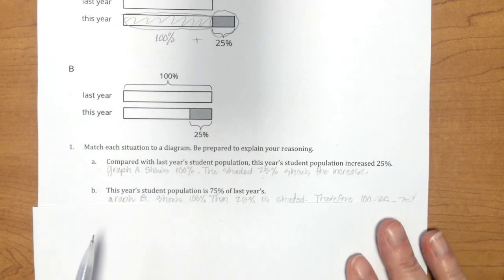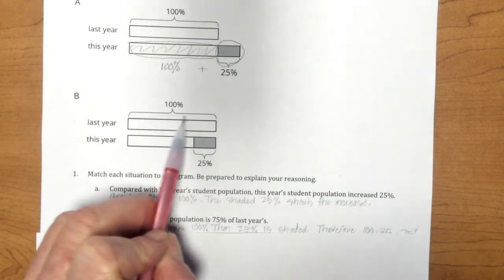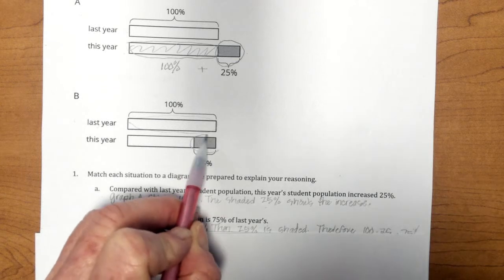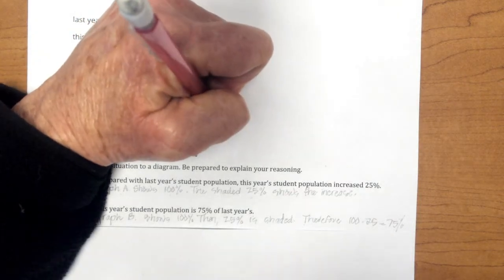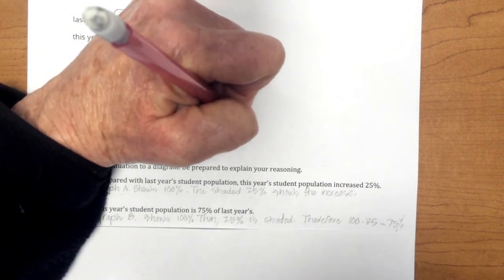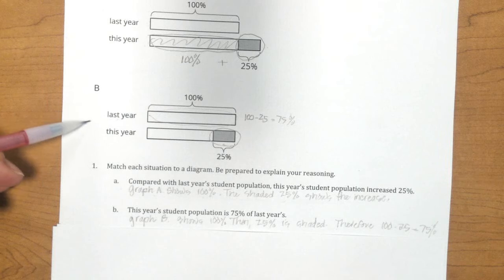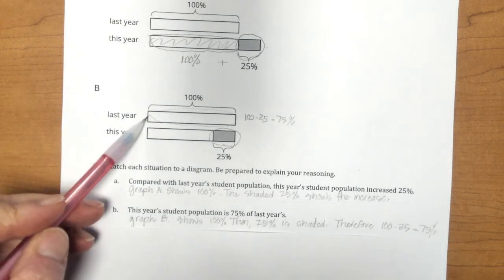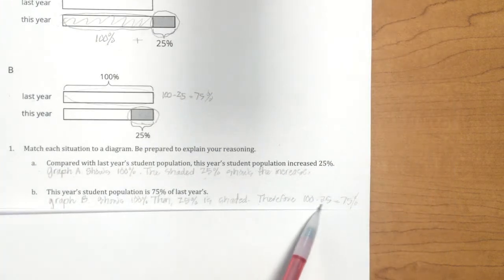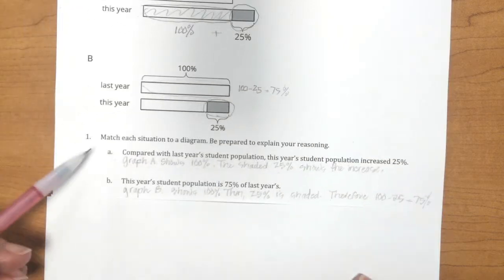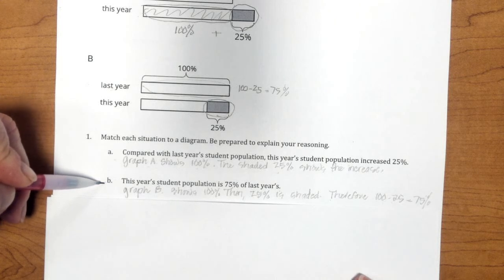I look right here. This year's student population is 75% of last year's. So if this is 100, I'm going to notice this 25%. Well, if I take 100% and I subtract 25%, I know that that's 75%. So graph B shows 100%, and then we know that 25% is shaded. Therefore, if I subtract 25 from 100, I get 75%. Therefore, I know that graph B goes with this second statement.